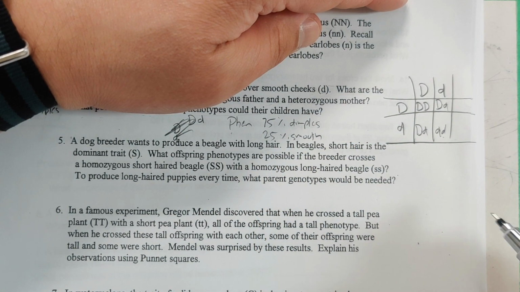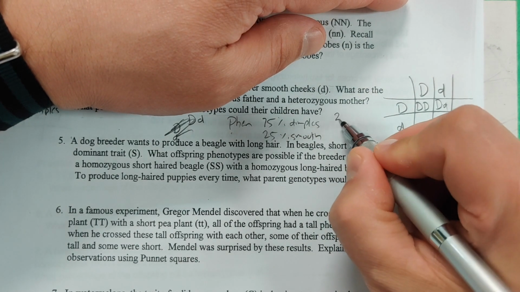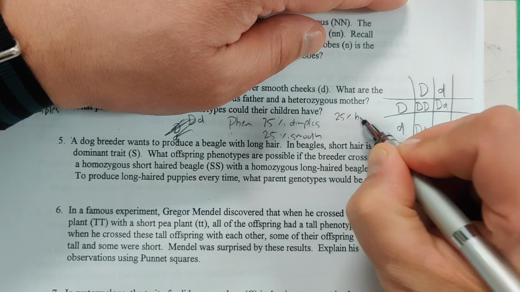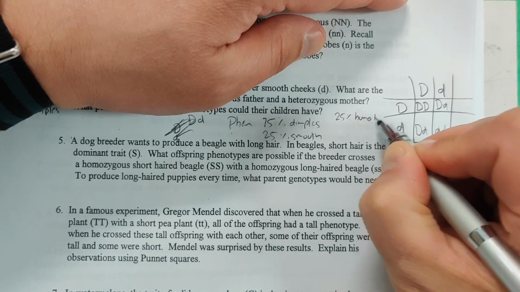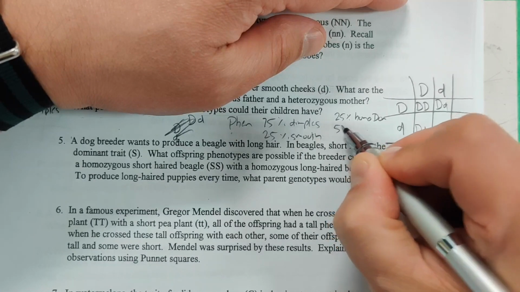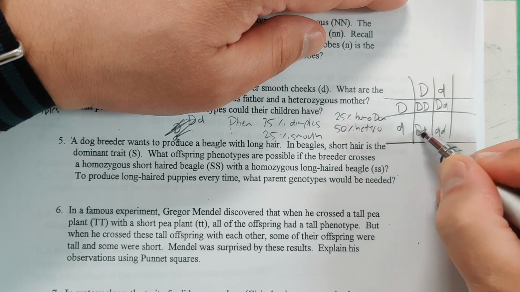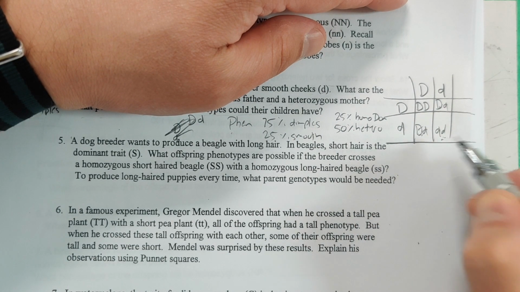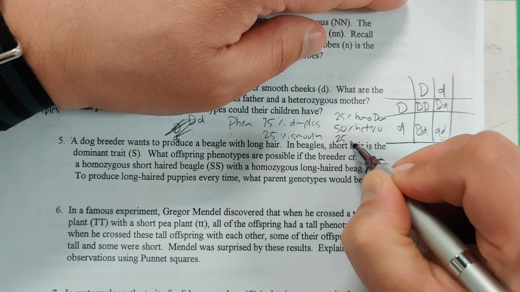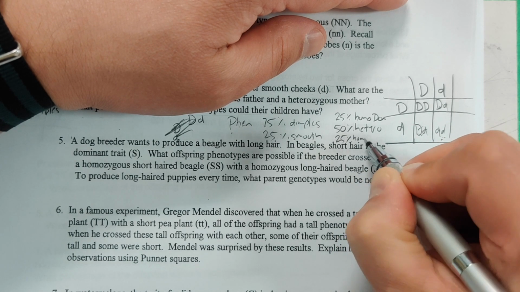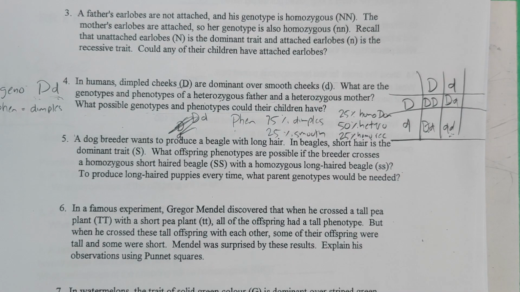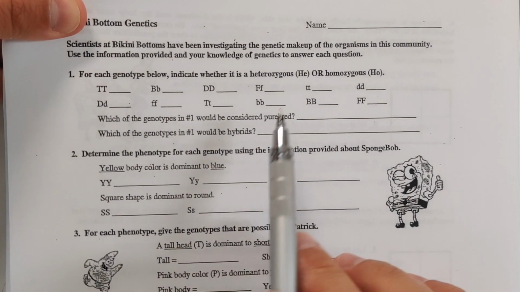Okay, and what kind of genotypes? I could say 25% homozygous dominant, 50% heterozygous, these two here, and 25% homozygous recessive.